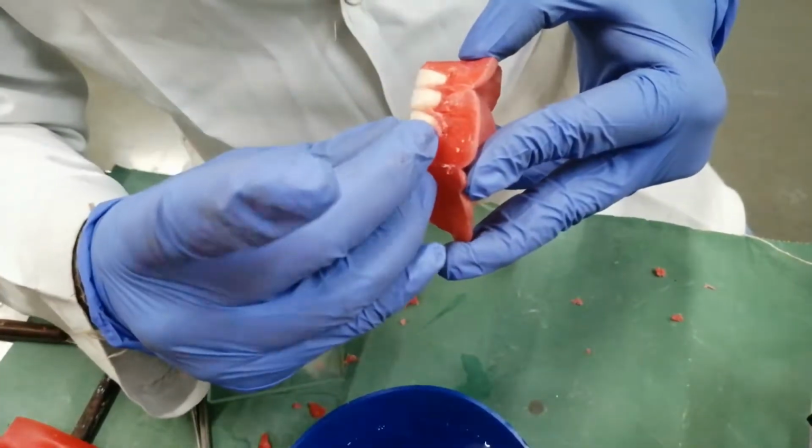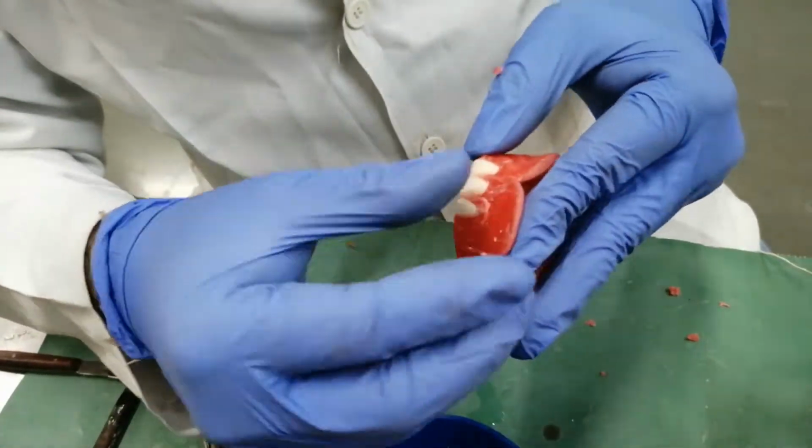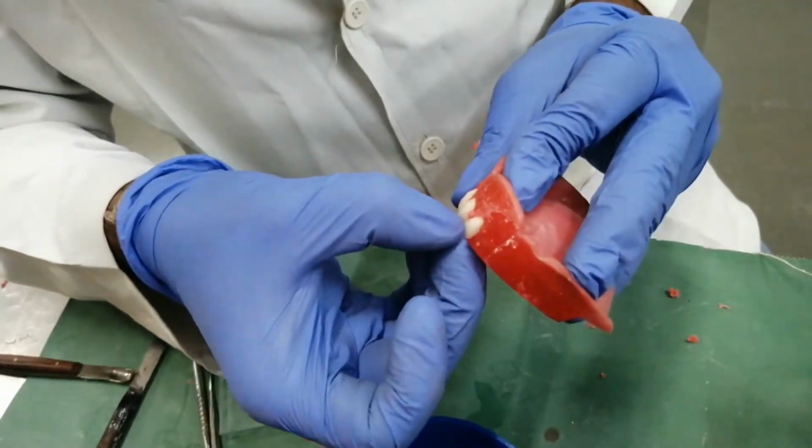Now we have placed the lateral incisor and we are arranging the inclinations.